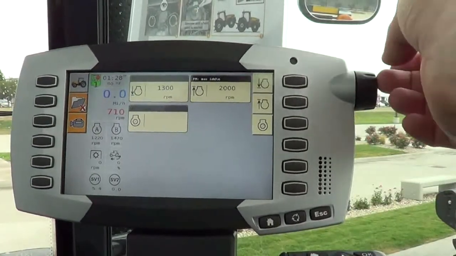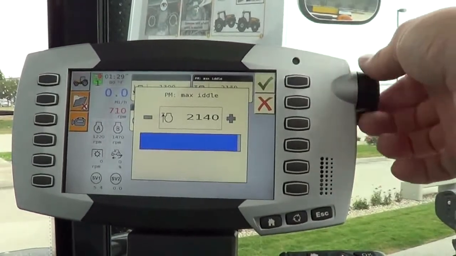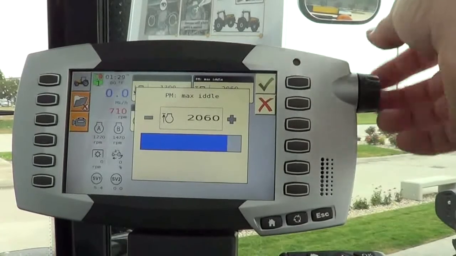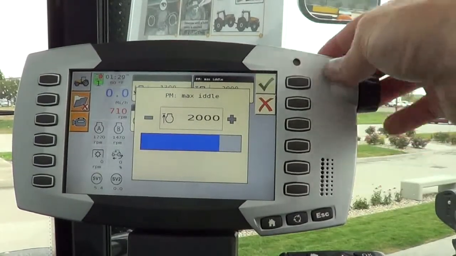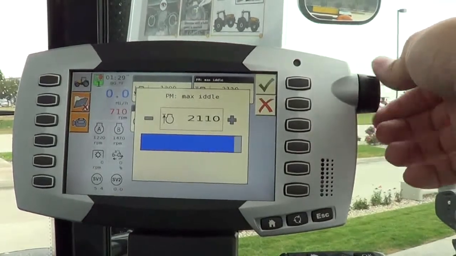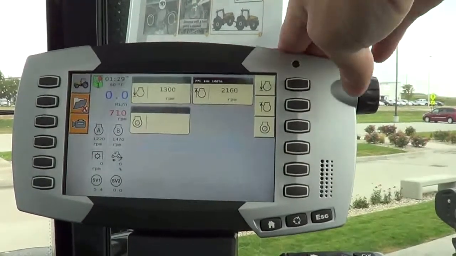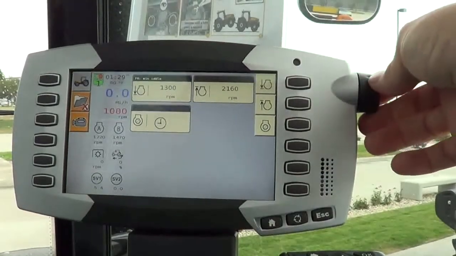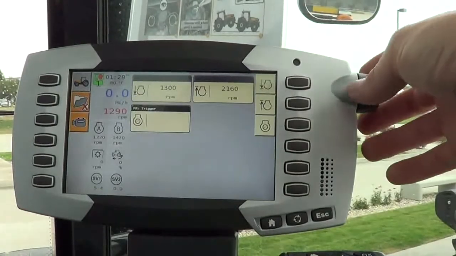Max idle, just like the min, pretty self-explanatory. You can set it up to 2160, you can set it all the way down as far as you want. I recommend just leaving this all the way up at 2160. That way if you get into that condition where you need that power, it's available.